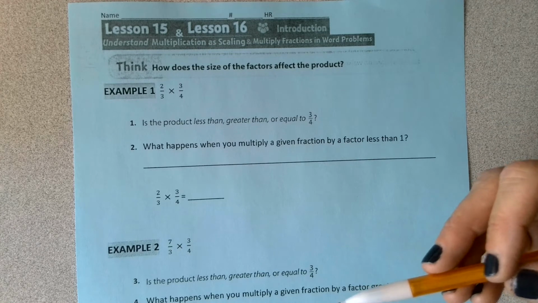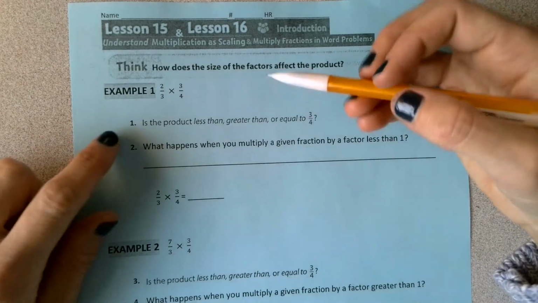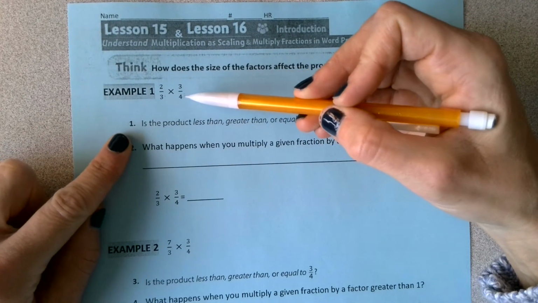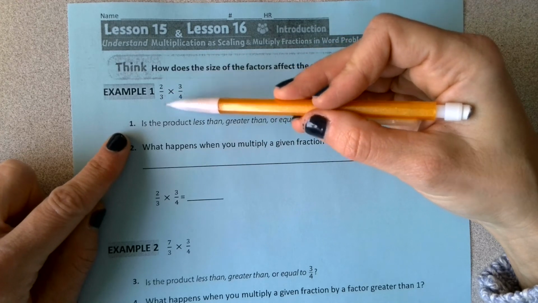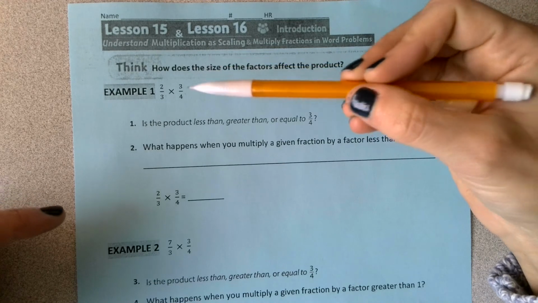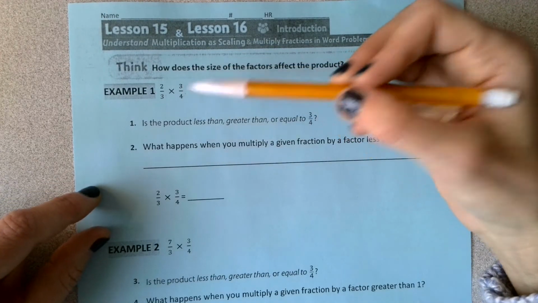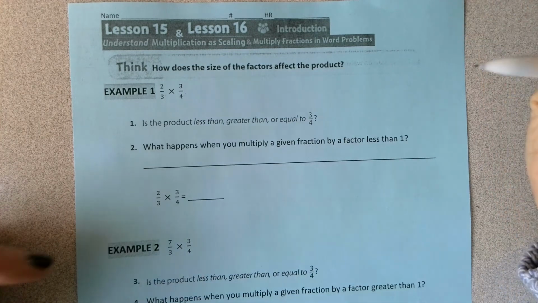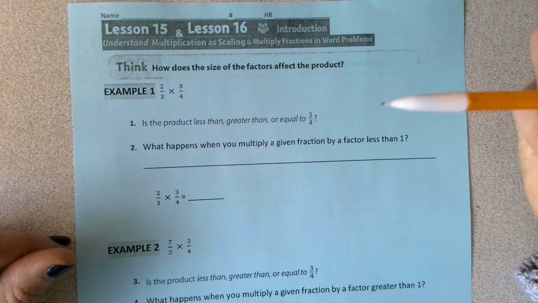So here on the front, we have some examples about this scaling. And then we're going to actually just multiply. So when we're looking at our two fractions, let's think about and understand what it's representing. If I have 2/3, is that even a whole number? No, it's two pieces of a whole that's cut into three. And if I have 3/4, is that even a whole number? No. So I'm taking a part of a part.